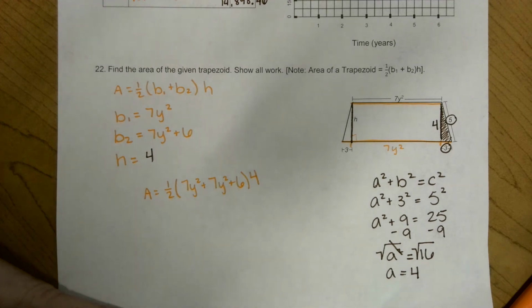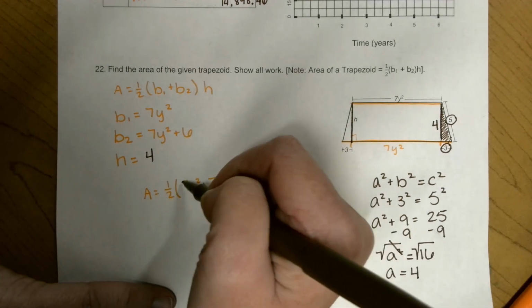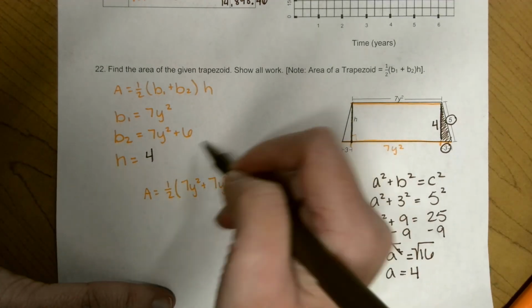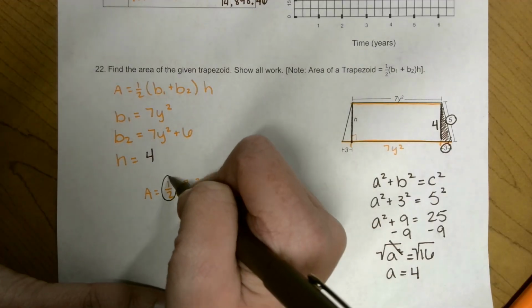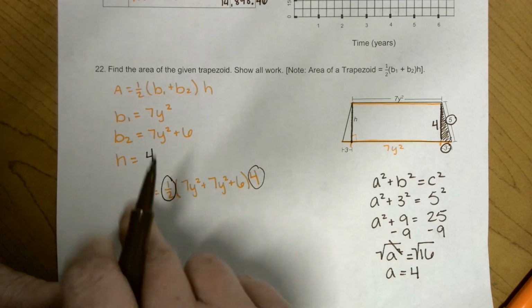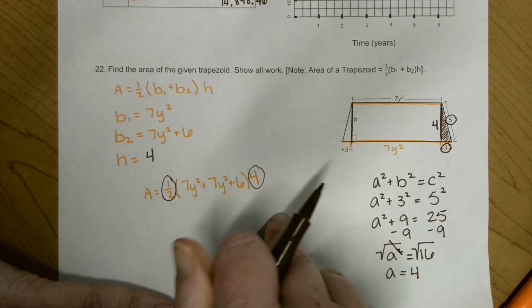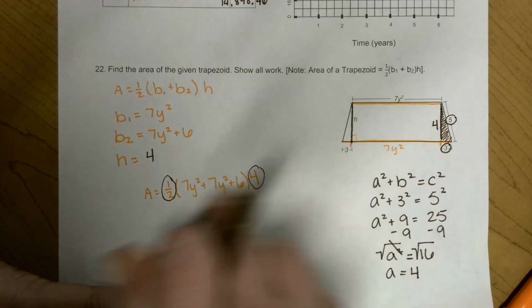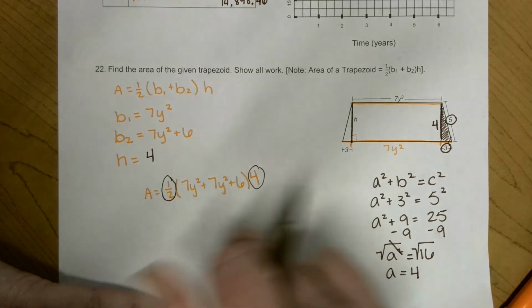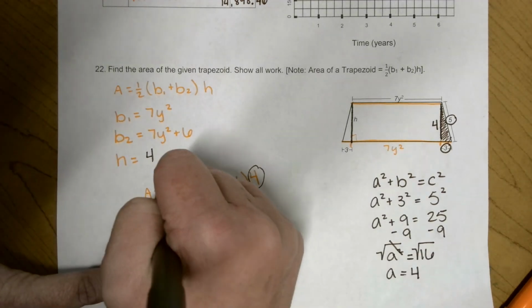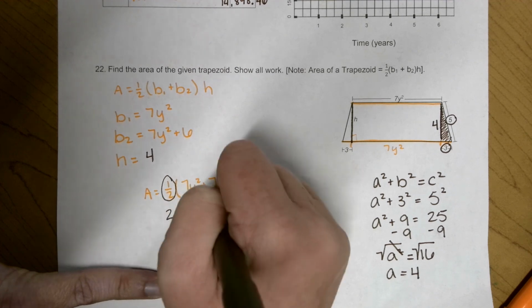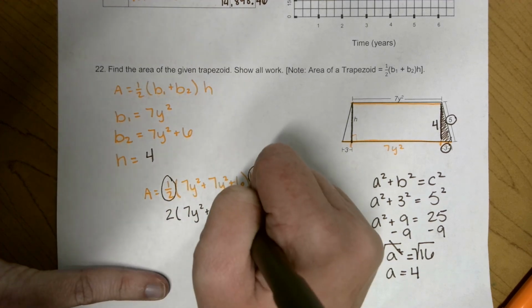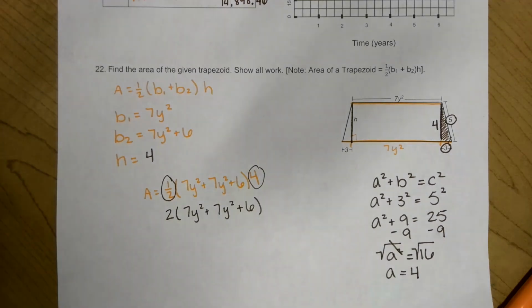Easiest route I would go: you could distribute this half, and then you could distribute this 4. Or you're multiplying 1/2 times something times 4, so you're multiplying the 1/2 and the 4 already. So why don't we go ahead and do that now? Half of 4 is 2. So I've got 2 times 7y squared plus 7y squared plus 6. That's a little bit easier when I distribute.